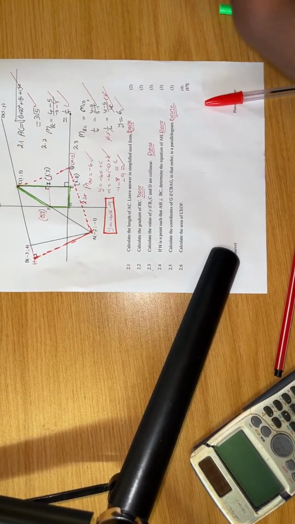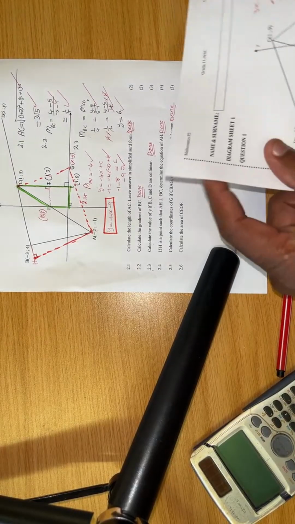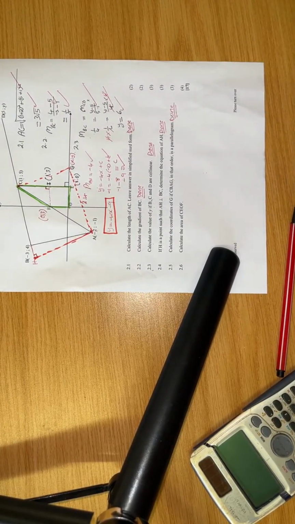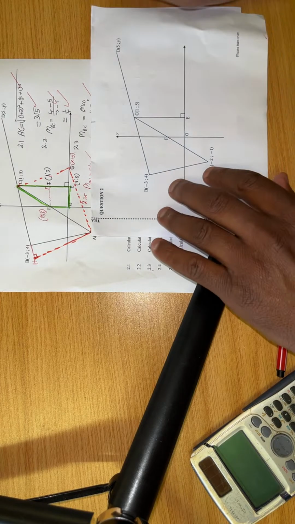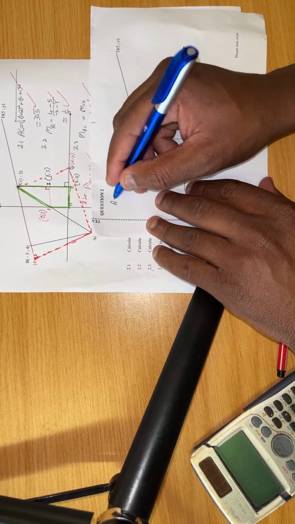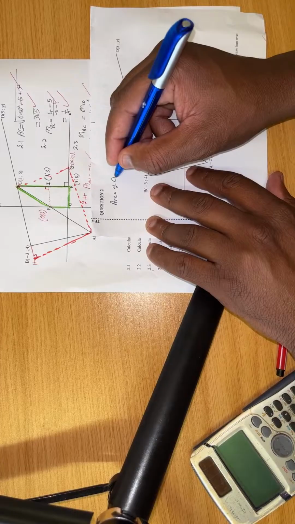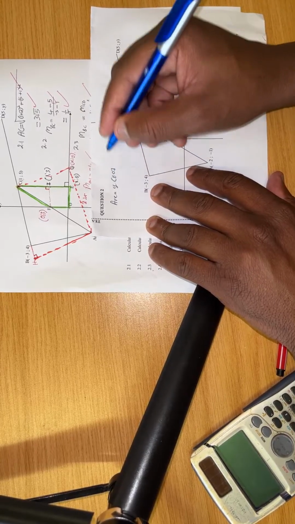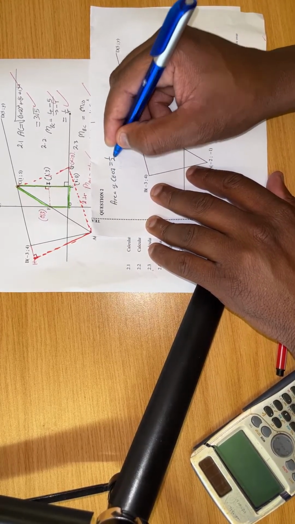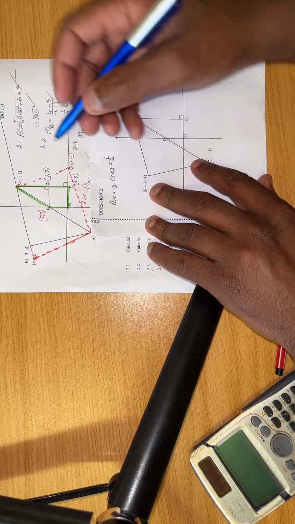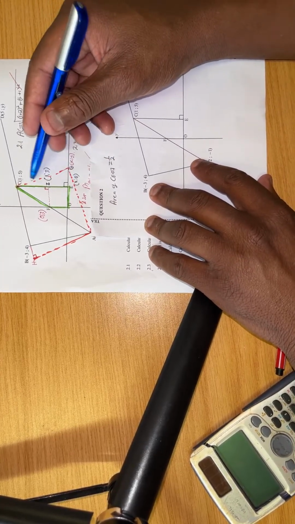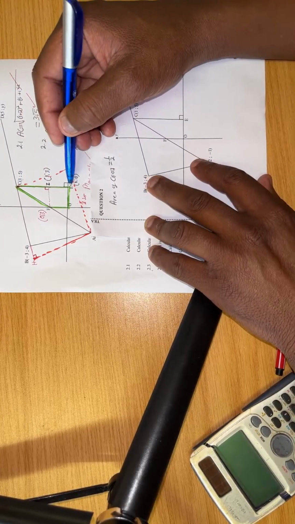So now, to determine the area, you know that you are going to use area of CEOF. It is equal to half base times the height, right?